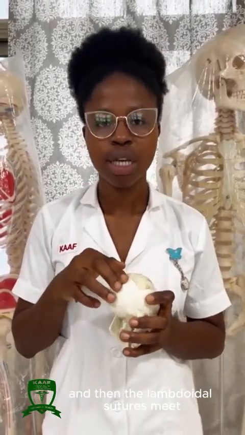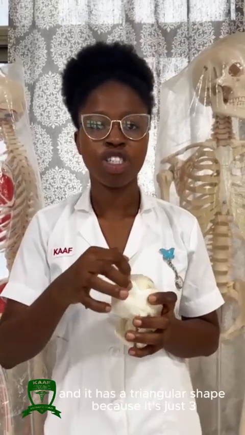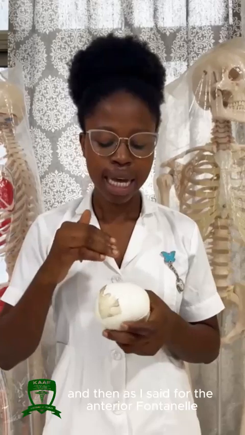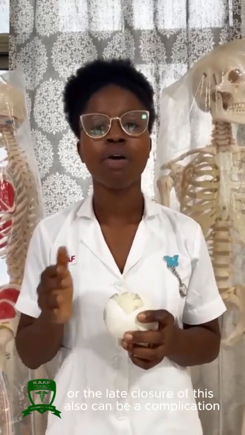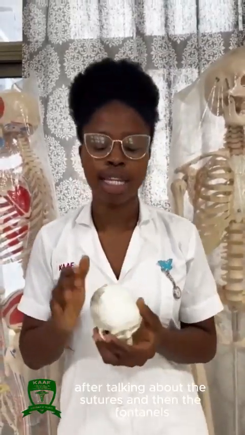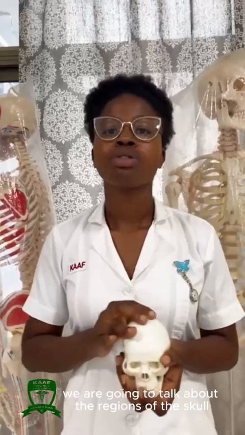Then we'll talk about the posterior fontanelle. This is where the sagittal and the lambdoidal sutures meet. It has a triangular shape because it's just 3. This one closes by 6 to 8 weeks. As I said for the anterior fontanelle, early or late closure of this also can be a complication. Okay, so now after talking about the sutures and the fontanelles, we are going to talk about the regions of the skull.